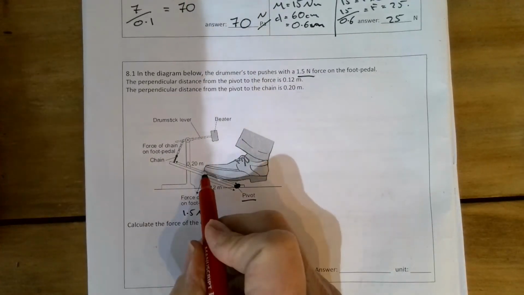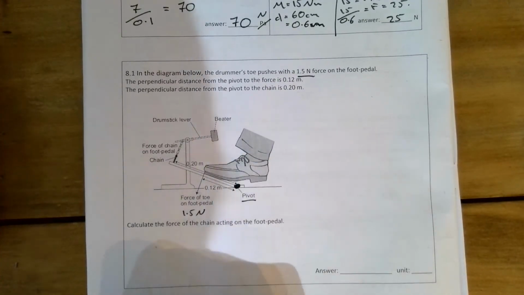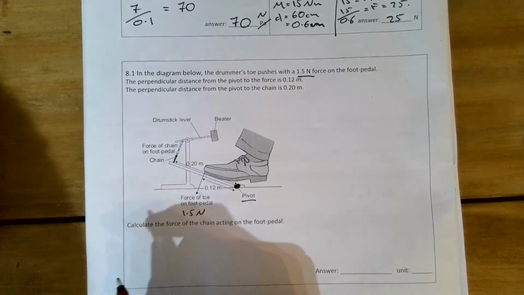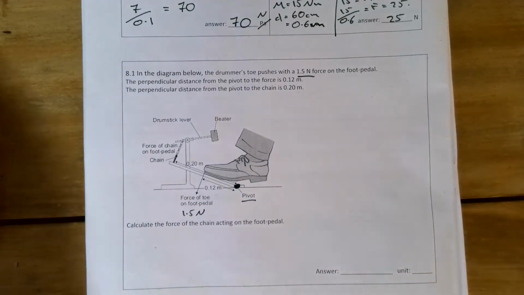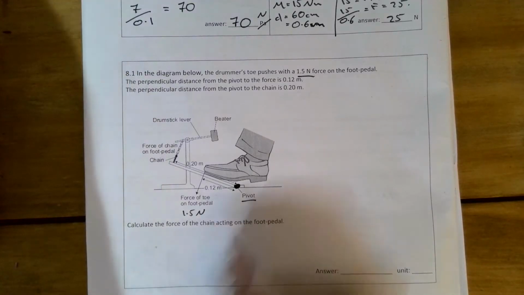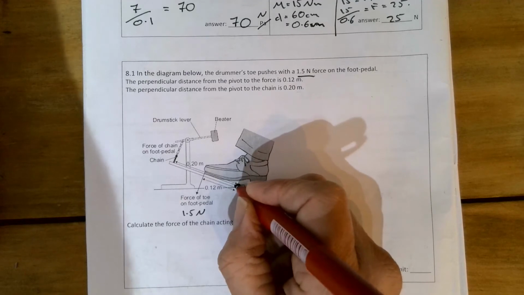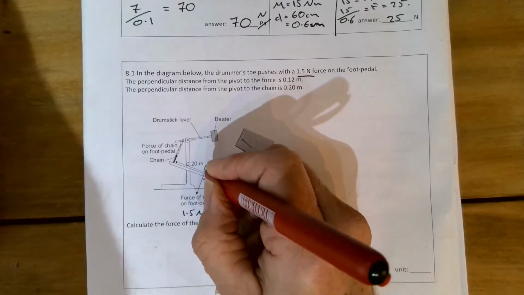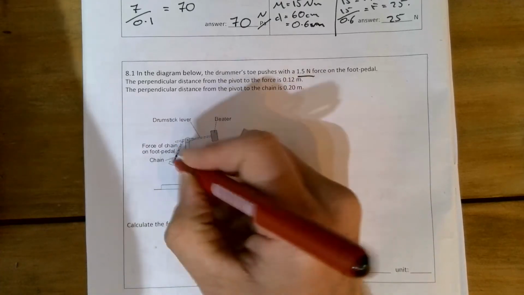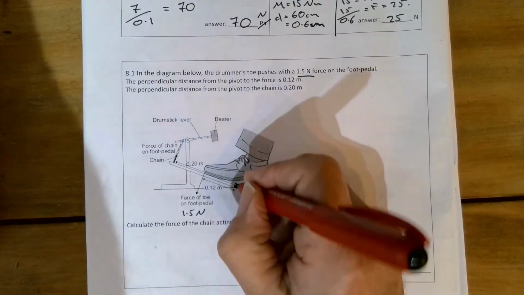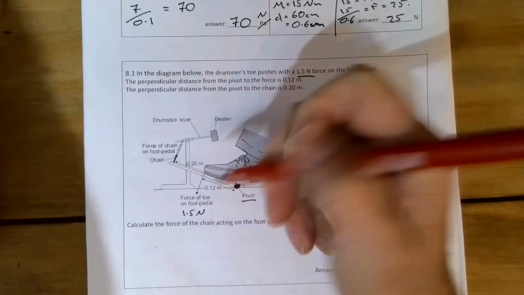So the force is acting here about this pivot. Okay, so what we need to do is we can see here that we've got two forces acting about this pivot here. You have the force from the toe acting this way, and that means because of the pivot, the force on the chain will act in the opposite direction.